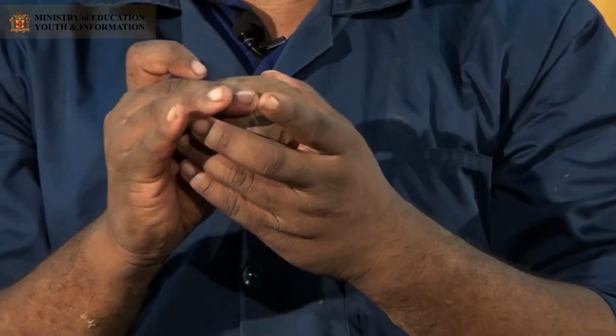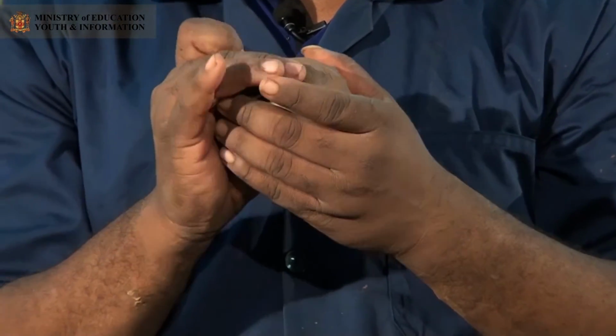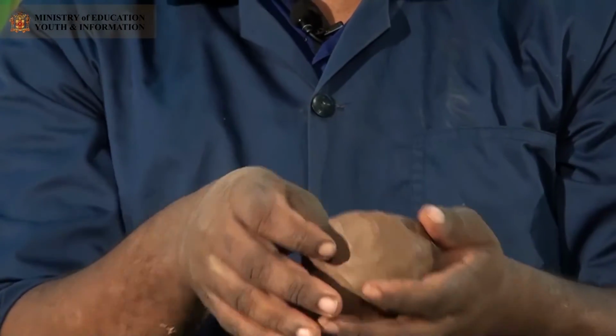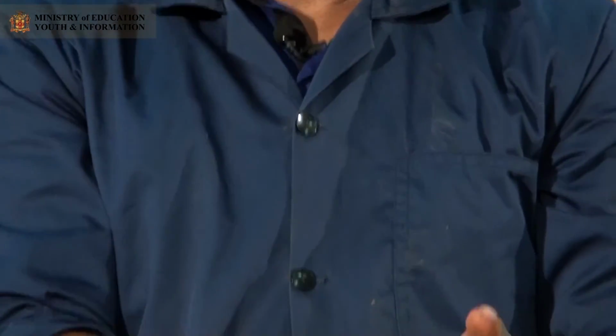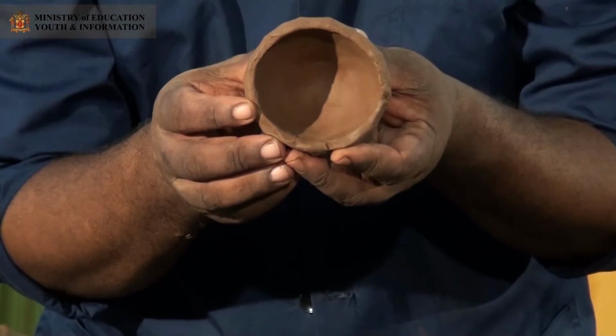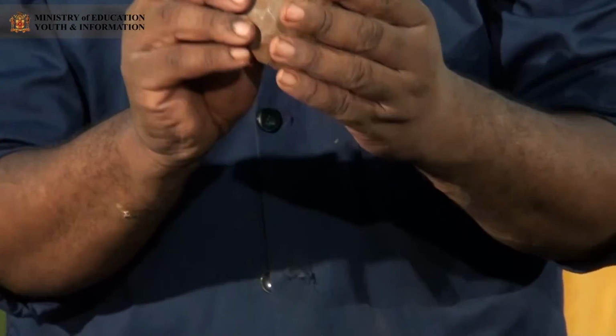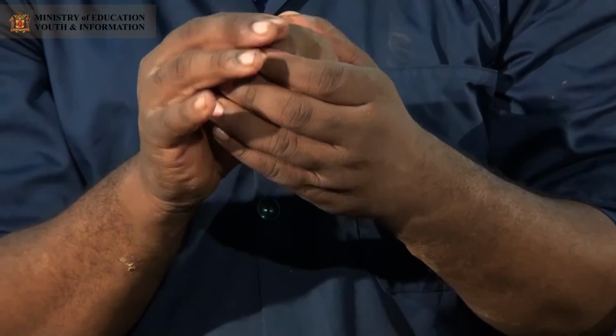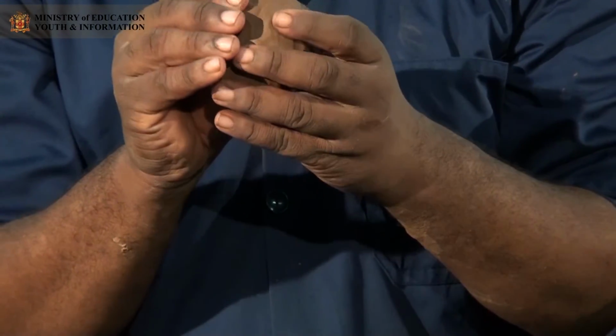Once you're satisfied with the surface quality of the interior, meaning it's relatively smooth, then we focus our attention on the surface quality of the exterior of the piece.